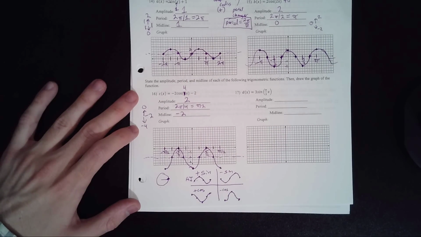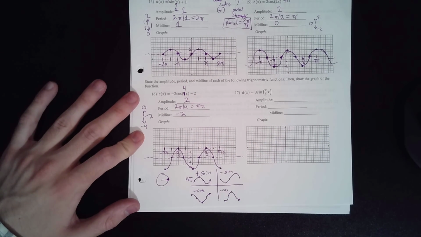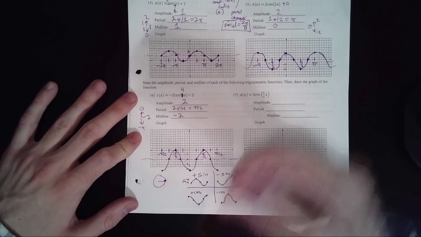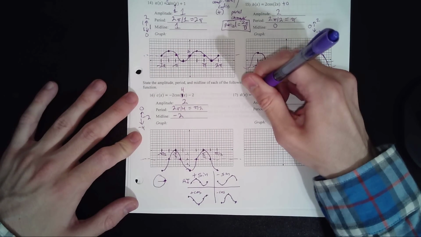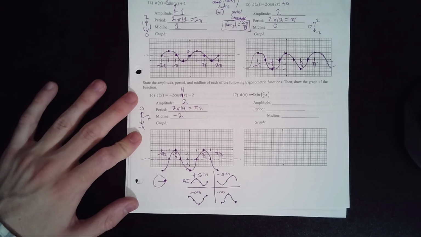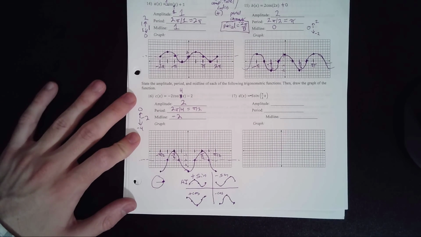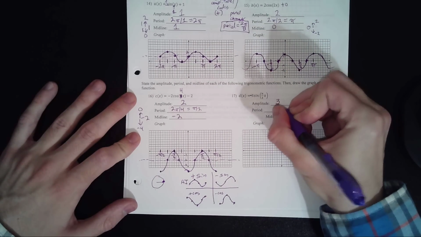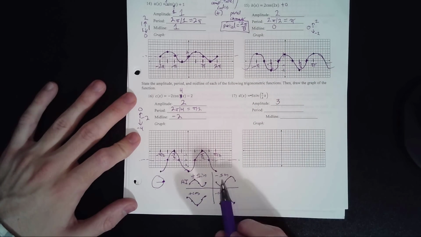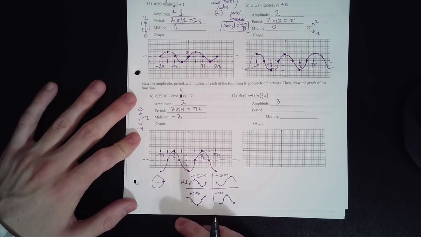All done. Just for variety's sake, I'm going to change problem 17 to, I'm going to put a negative in front of this 3. That way we have to graph a negative sign as well, just because we haven't had to do that yet. So the amplitude in this is still positive 3. Remember that negative in front only changes what this guy is down here, this negative sign.